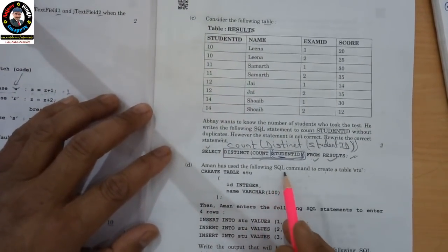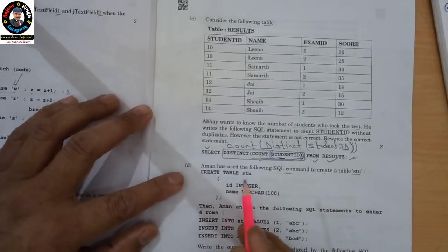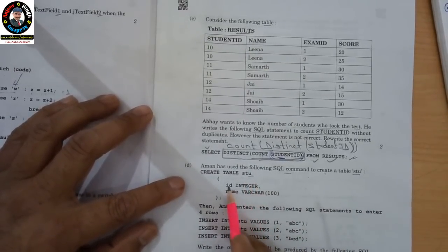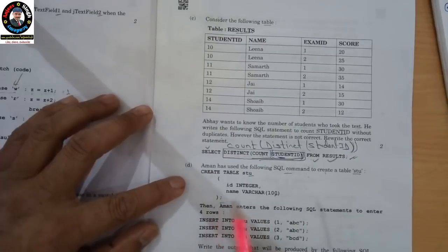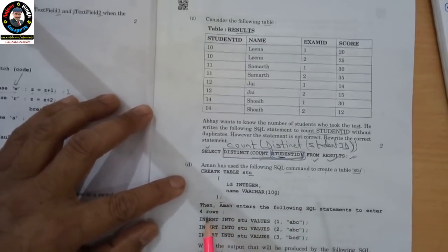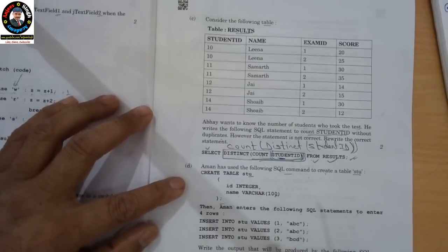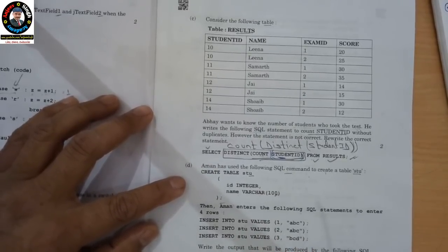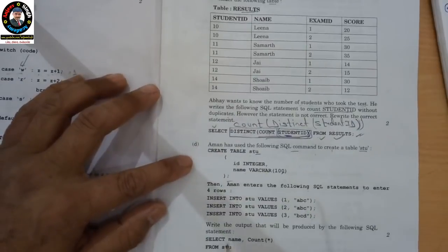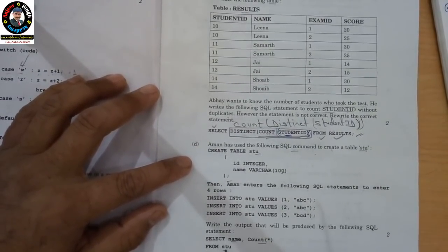Aman has used the following SQL command to create a table S2. This creates a table S2 with ID integer and name varchar(100), which is okay. Then Aman enters the following SQL for 3 rows: insert into S2 values 1, ABC; insert into S2 values 2, ABC; insert into S2 values 3, ABCD. Write the output that will be produced by the following SQL command: SELECT name, COUNT(*) FROM student GROUP BY name, which depends upon the name.